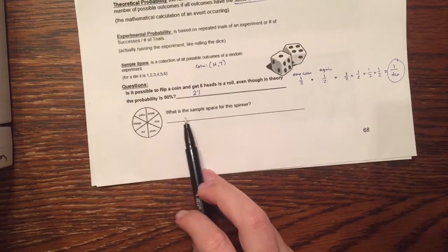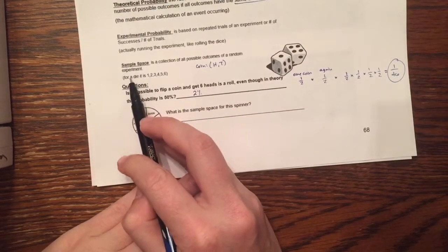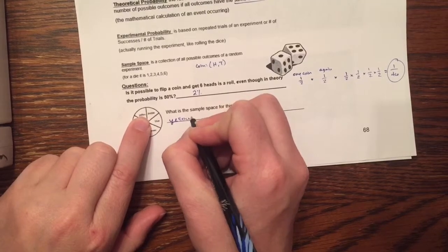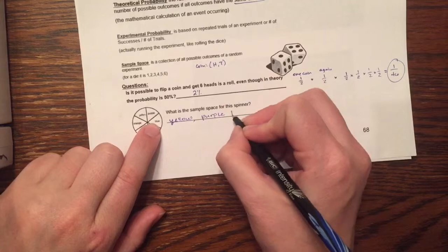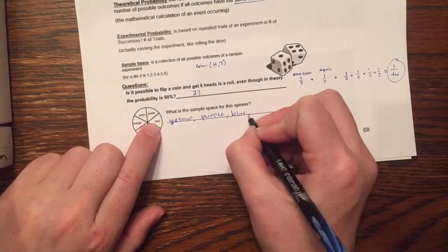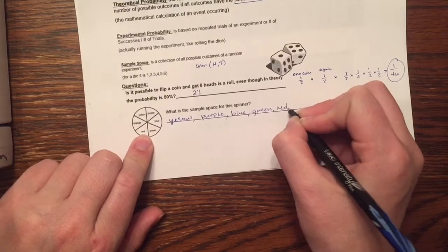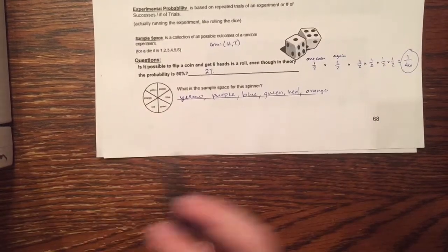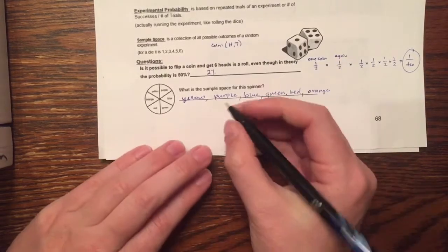What is the sample space for the spinner? Sample space means that I'm going to list the possible outcomes. Yellow, purple, blue, green, red, orange. So the total number of outcomes, there are 1, 2, 3, 4, 5, 6 possible outcomes.